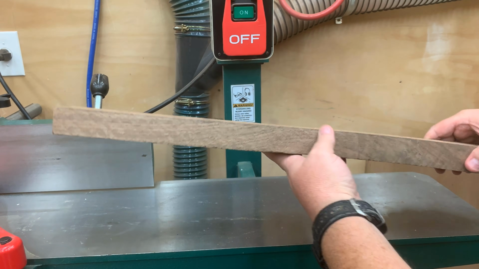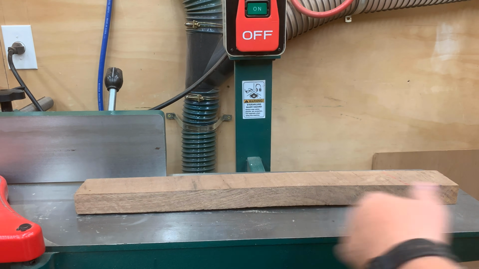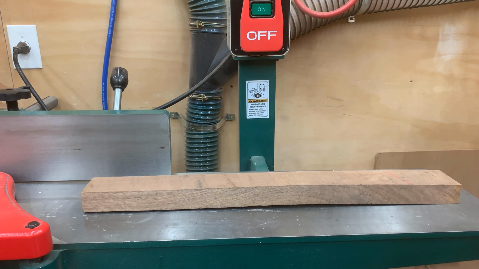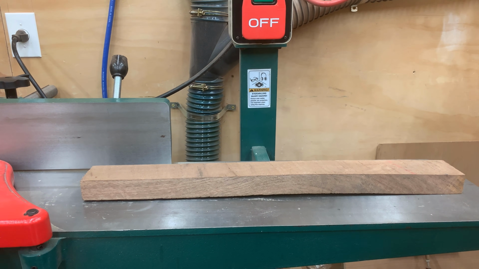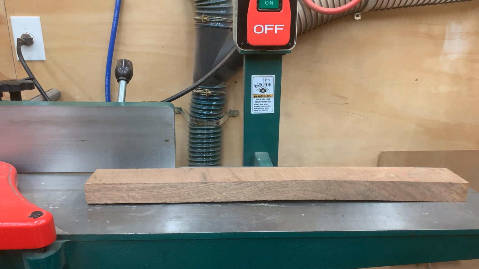So traditionally what I will do is I'll turn them upside down this way. So it's sort of like an upside down smiley face, and that's how I'll process my first side flat on the jointer. So like I said, the first thing we're going to do is make one side flat with the jointer, and that's what I'm going to do now.